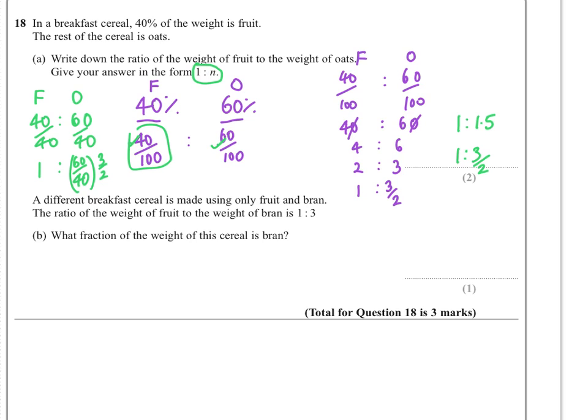I think that's called a unitary ratio, where one of them is 1. Now it says a different breakfast cereal is made using only fruit and bran, and it says the ratio of the weight of fruit to the weight of bran is 1 to 3. So here's the fruit and here is the bran, and it says what fraction of the weight of this cereal is bran.